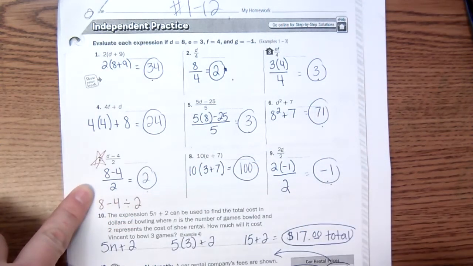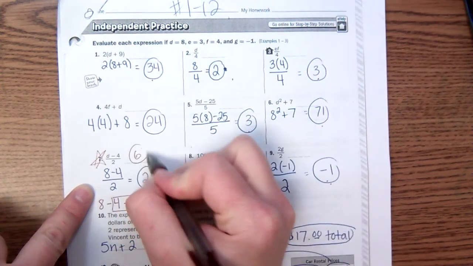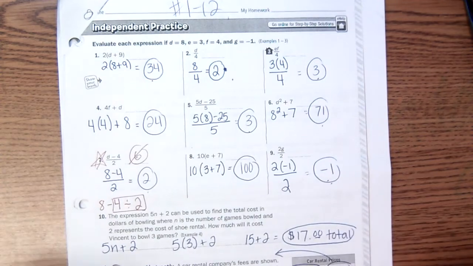And what's it going to do first? Well, PEMDAS tells them to do that first, which would be 8 minus 2, which is 6. So if you got 6 here, you put it in the calculator. You didn't tell the calculator to do the right thing.